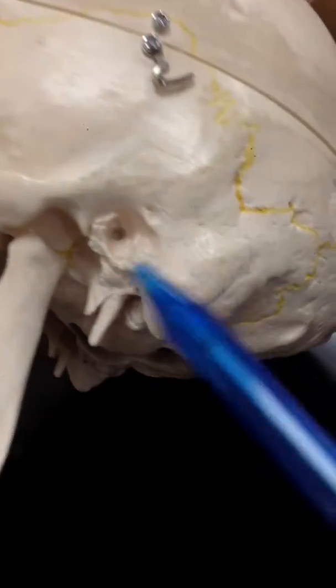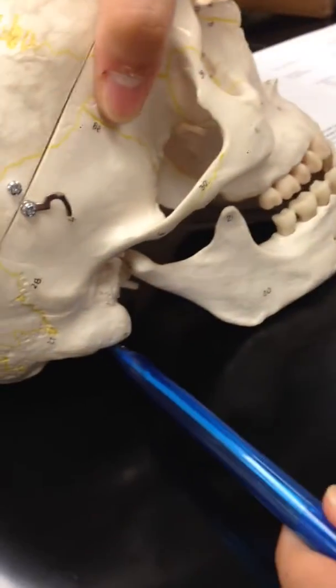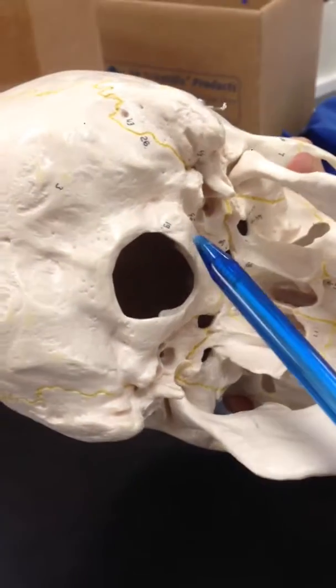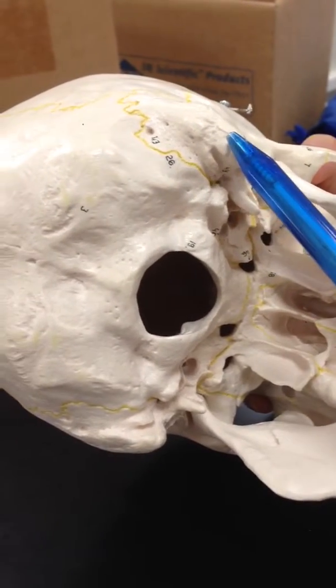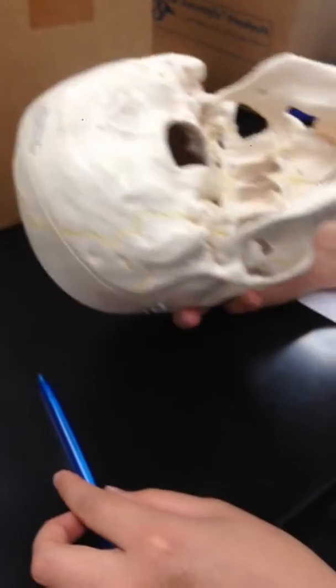Then the mastoid process is right here. Mastoid process. Styloid process. Mastoid, styloid. Then we have the internal acoustic meatus, which we can see from the inside.